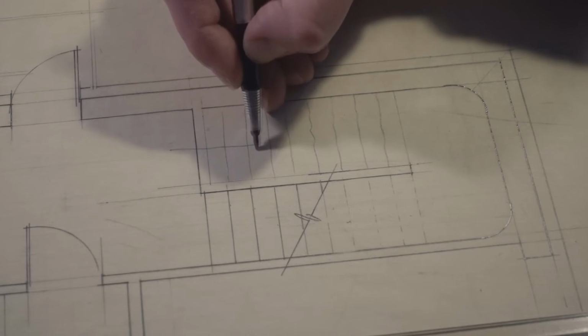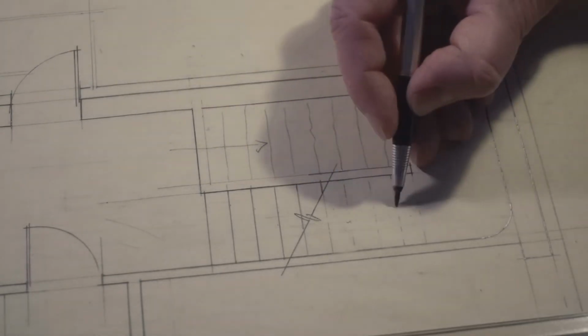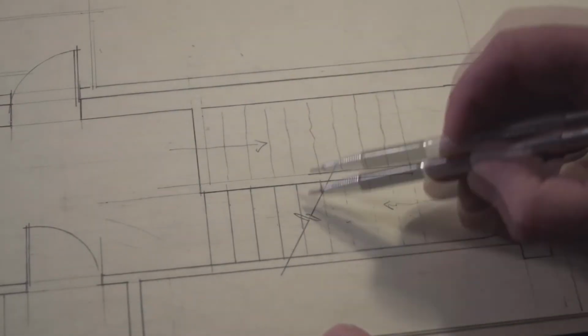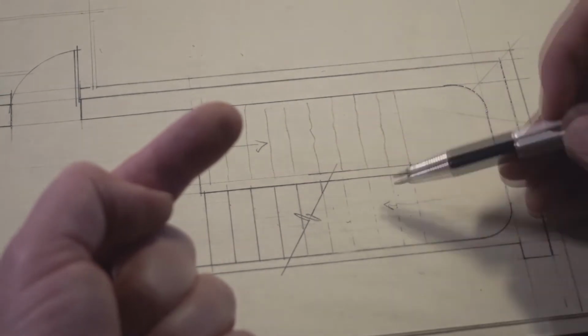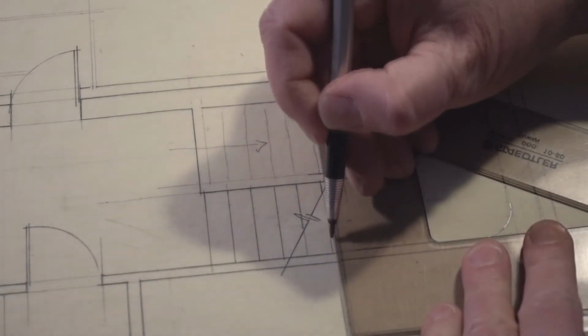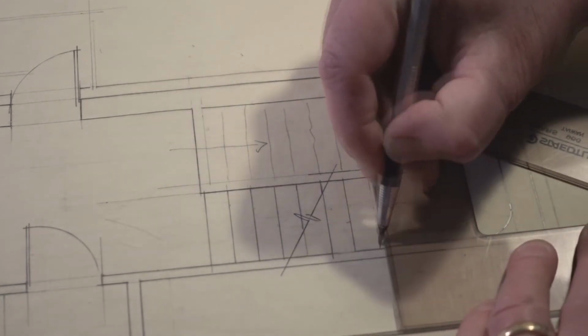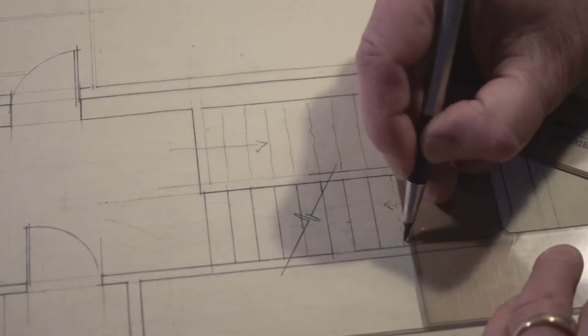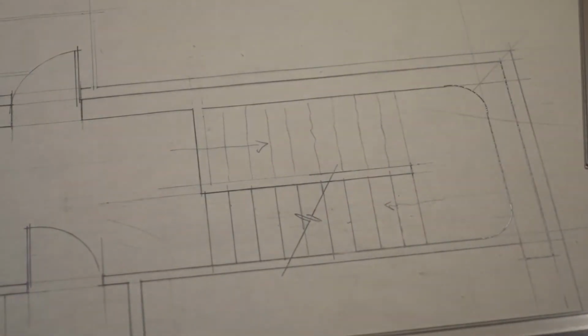If these were to be going down and then wrapping around and continuing down, then when we cut this flight that's going up, the ones below it become visible. And in that case, we would show these stair lines. So that's something to look at no matter what stairs you're working on.